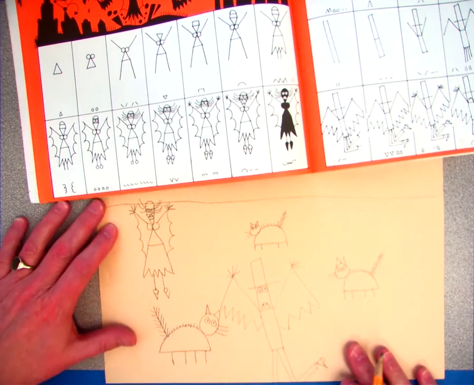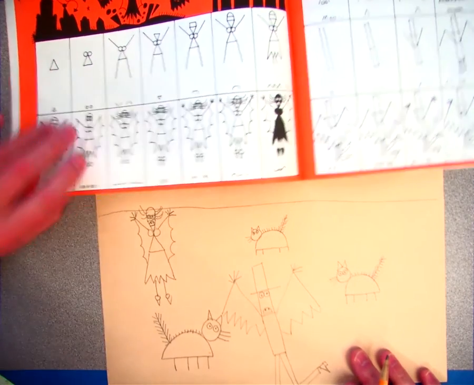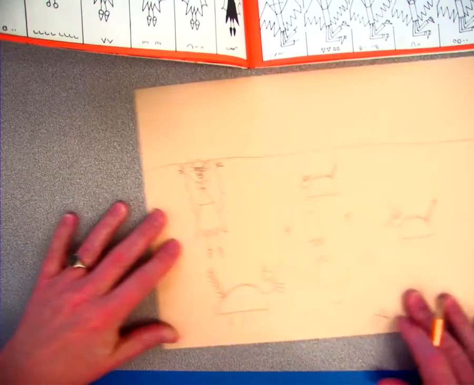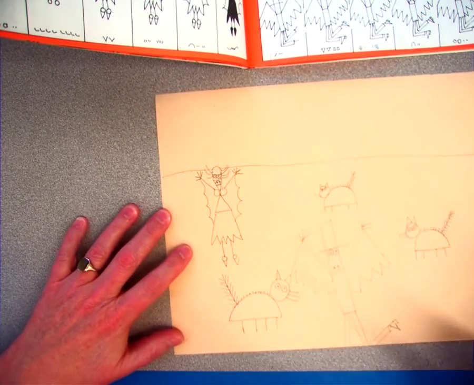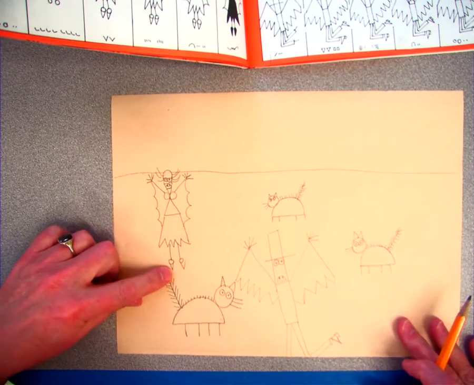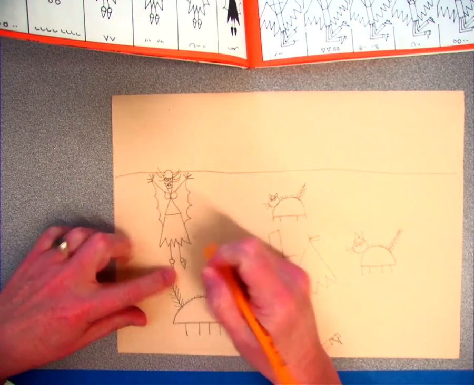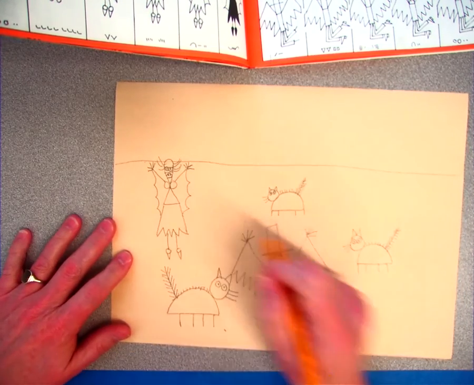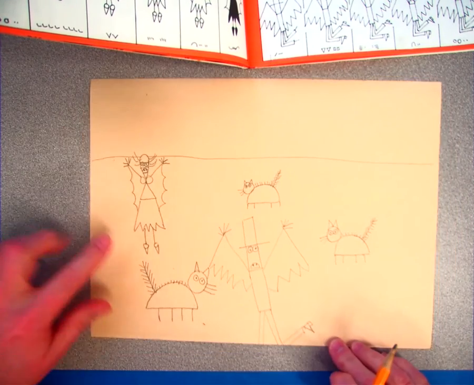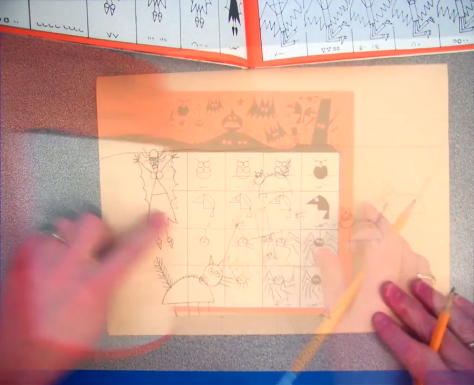And there she is. I'm not finishing her so much, but I just want you to know that there she is. This is where she is on the ground, but she's kind of up in the air because her feet are pointed. So that means she's either standing on her toes right there, or she's floating. And she's bigger than him, or smaller than him.